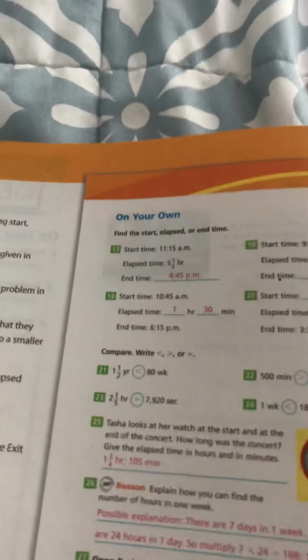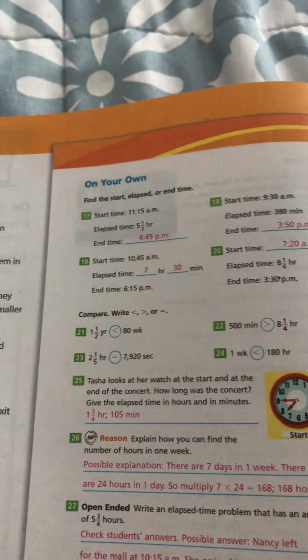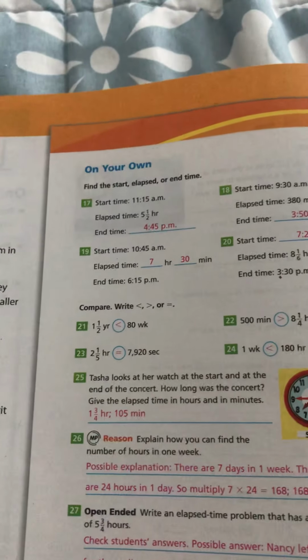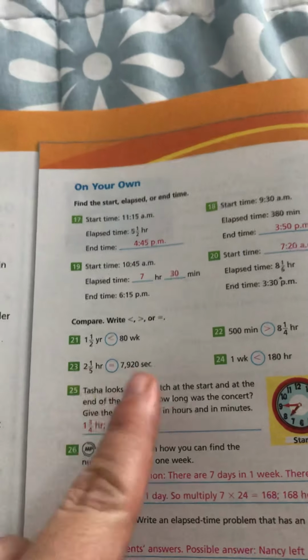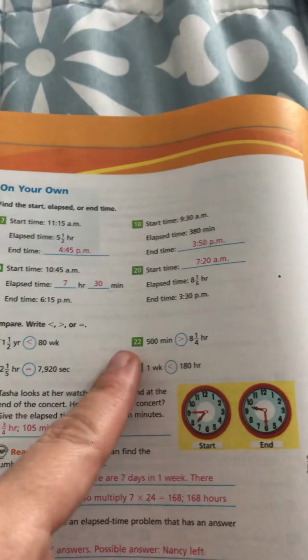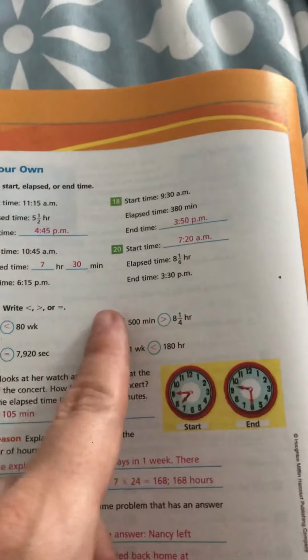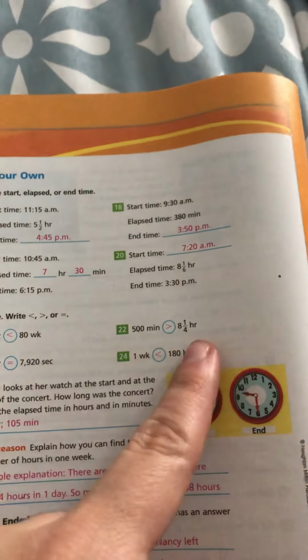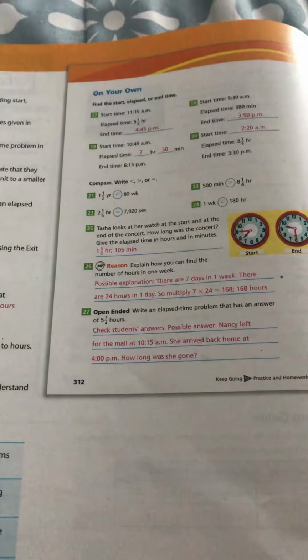That is how you solve 21 through 24. You've got to make them the same. For example, for 23, either make them both hours or make them both seconds. You can change this into seconds, or you could change this into hours. Same thing for number 22. In order to solve it, it's got to be the same. Can't be minutes versus hours. You can make this one hours, or you can change this one to minutes. They have to be the same in order for you to compare them. I hope this helps with page 312, module 12, lesson 4.